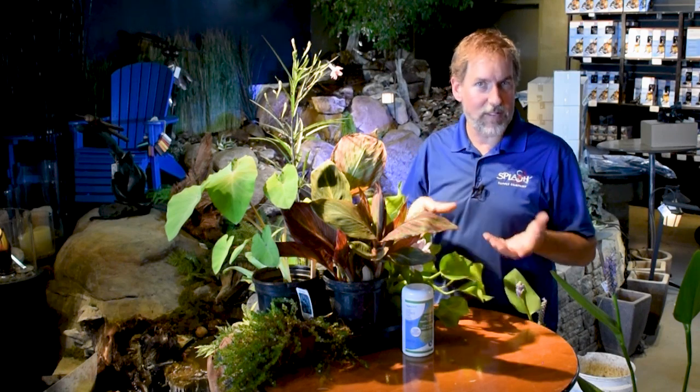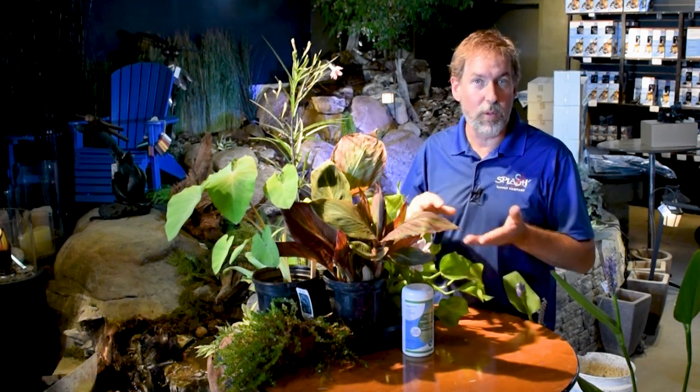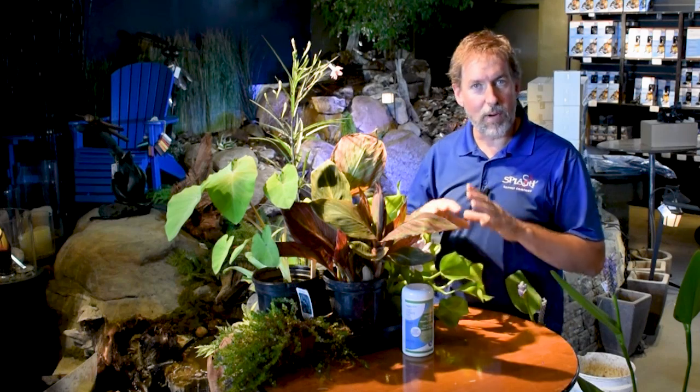The first question we get a lot about these stringy, fuzzy type algae is, is it normal? Should I see this kind of algae in my pond? And the first answer is yes, it's totally normal. We see these types of algae in pretty much every single koi and goldfish pond that we build.